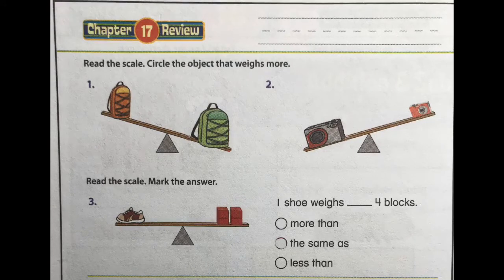Now you do have an option. You can work ahead and do this as a practice test and then come back to the video and check your answers with me. Or you can work through it with me to refresh your memory. Your choice. Okay.